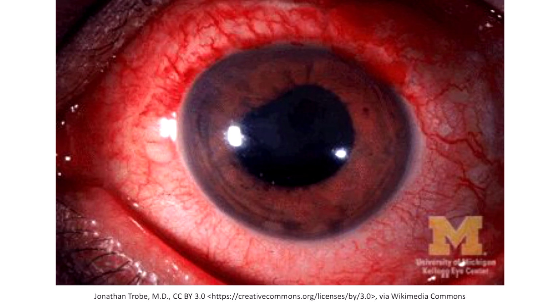Here is an image of anterior uveitis. Anterior uveitis is an autoimmune inflammation of the iris and ciliary muscle. The conjunctival vessels of the eye appear engorged, especially at the edge of the cornea, referred to as ciliary flush. Also, the pupil can sometimes be irregularly shaped, like we see in this image here.